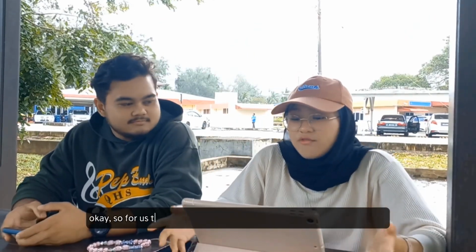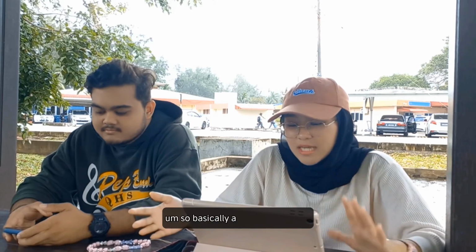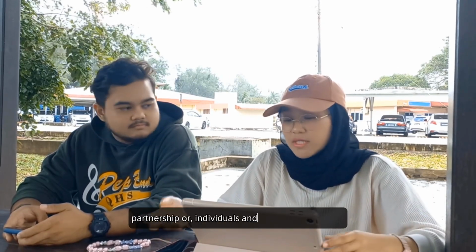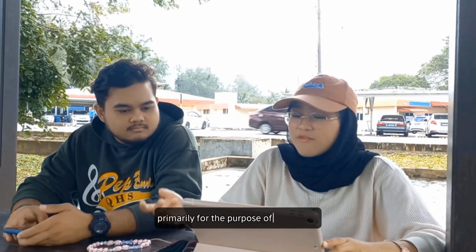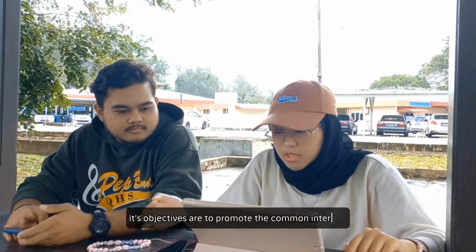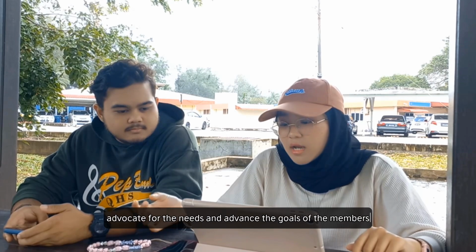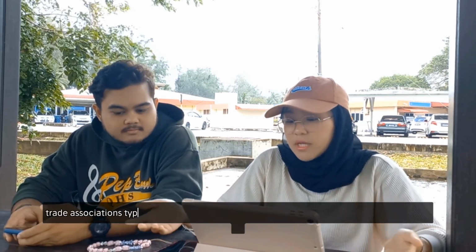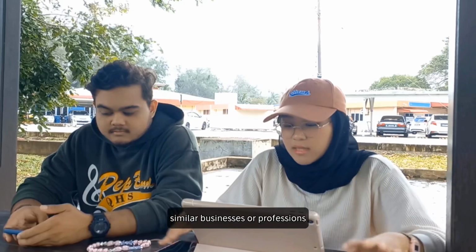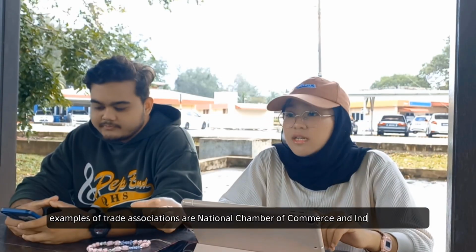Sure. Okay, so for us to understand better about trade associations in Malaysia, we have to know the exact definition, right? So basically, a trade association, in my findings, is any association of individuals, partnerships, or individuals and partnerships formed primarily for the purpose of promoting or safeguarding the business of its members. Its objectives are to promote the common interest, advocate for the needs, and advance the goals of the members operating within the industry. Trade associations typically bring together companies, organizations, or individuals involved in similar businesses or professions. They offer various services and resources to their members, such as education and training programs. Examples of trade associations are the National Chamber of Commerce and Industry Malaysia.